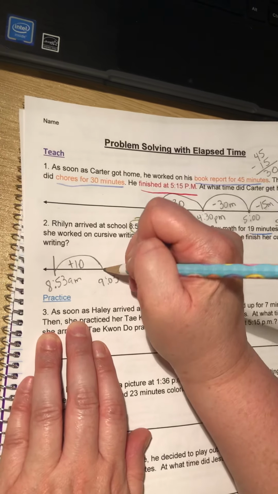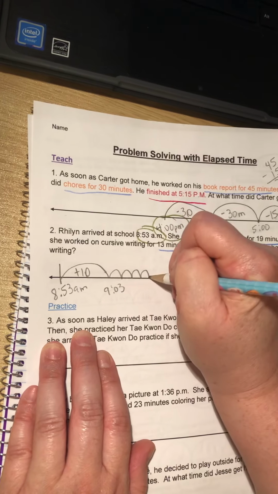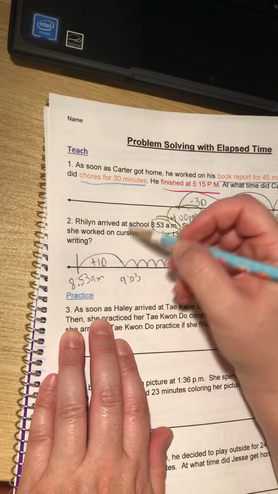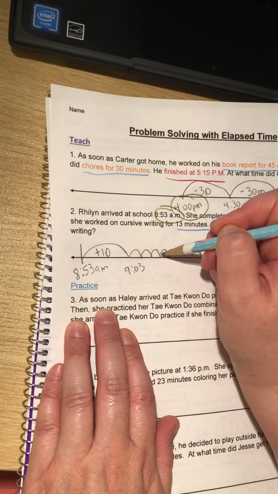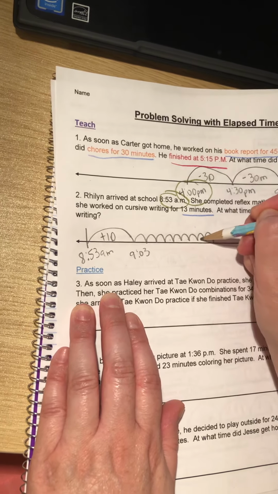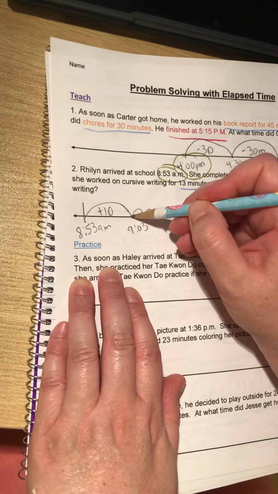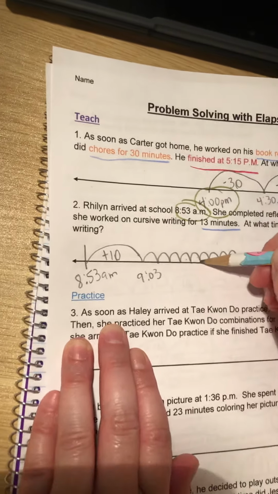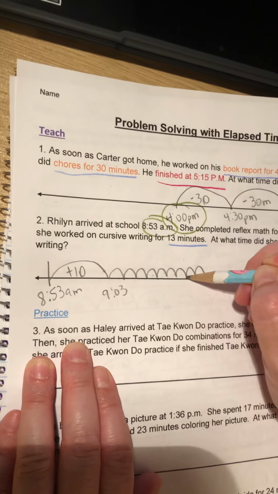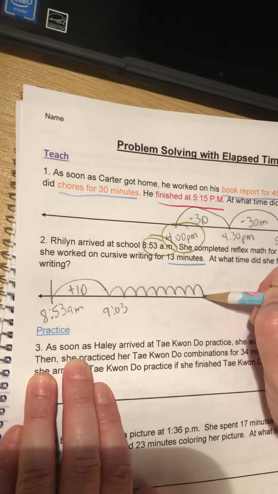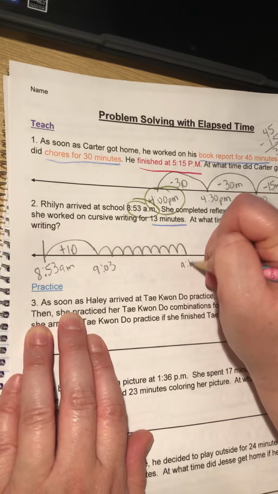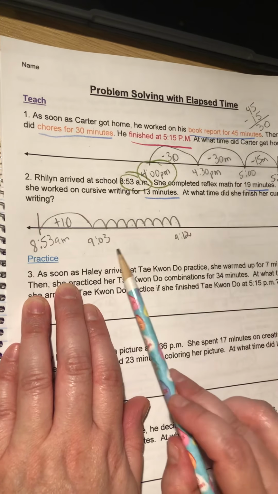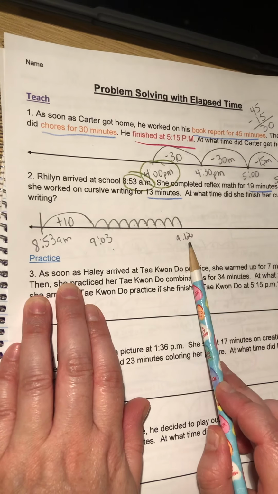So 1, 2, 3, 4, 5, 6, 7, 8, 9. Count them again to make sure I got them all. 1, 2, 3, 4, 5, 6, 7, 8, 9. So if this is 9:03, 9:04, 9:05, 9:06, 9:07, 9:08, 9:09, 9:10, 9:11, 9:12. And that makes sense because 9 plus 3 equals 12.